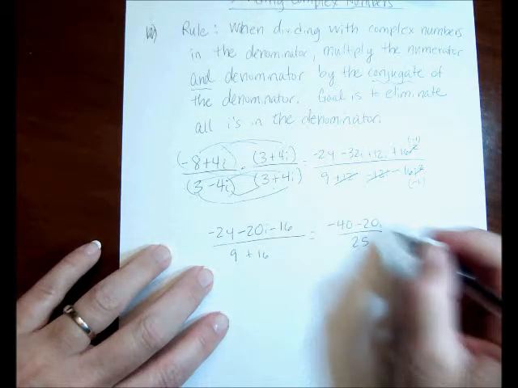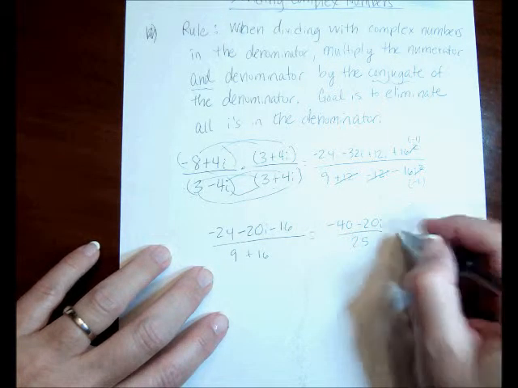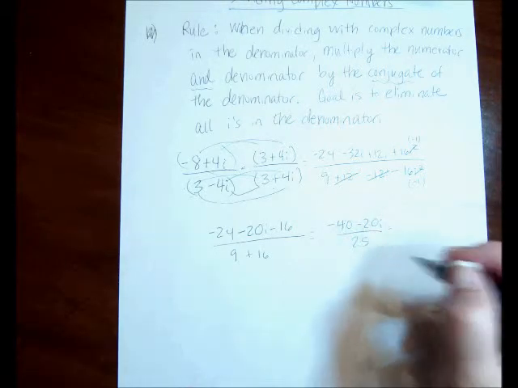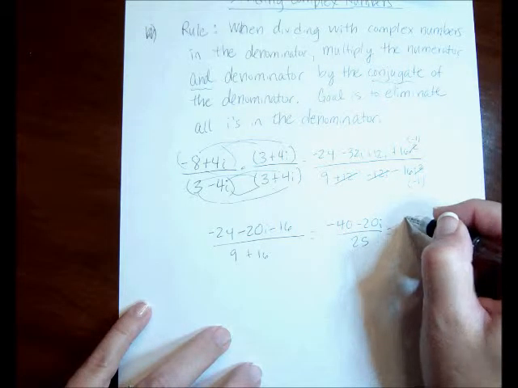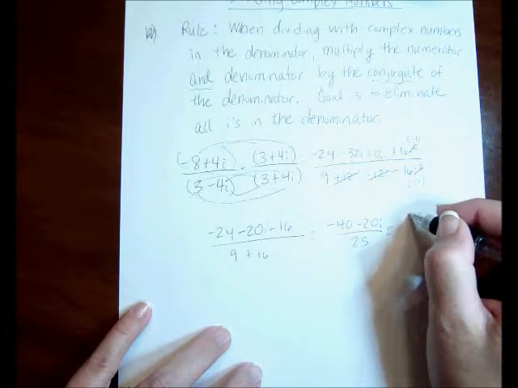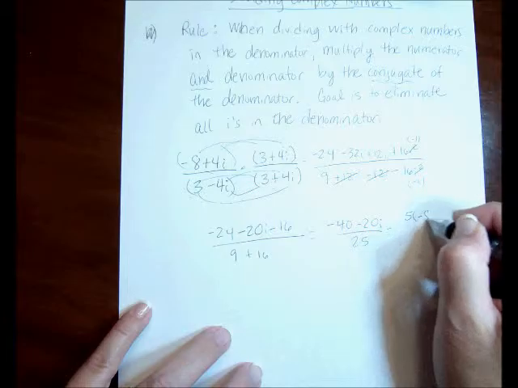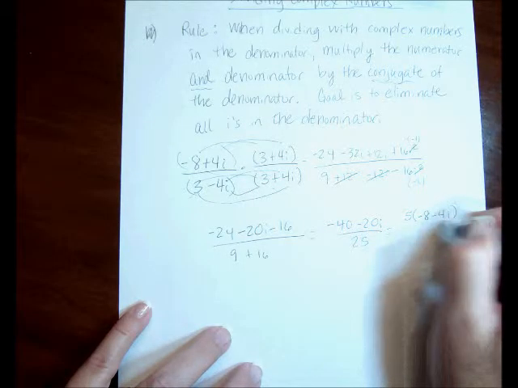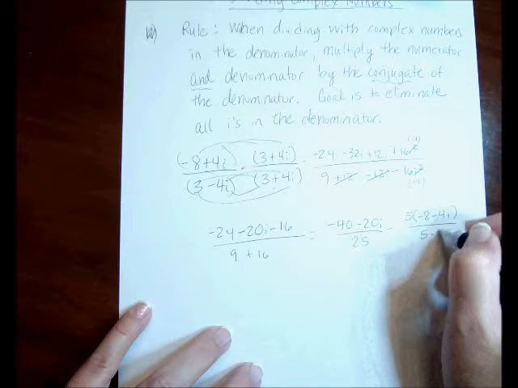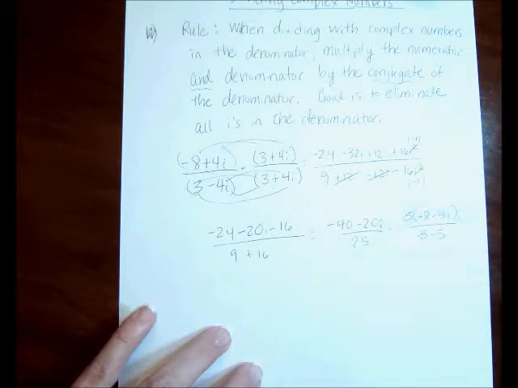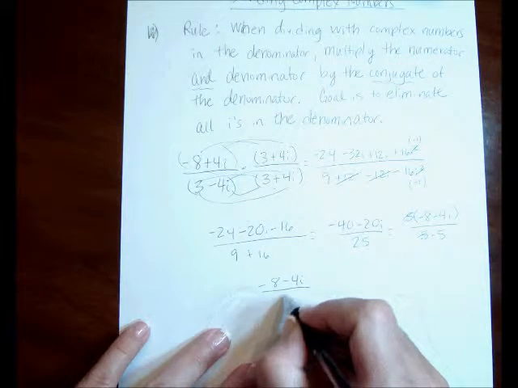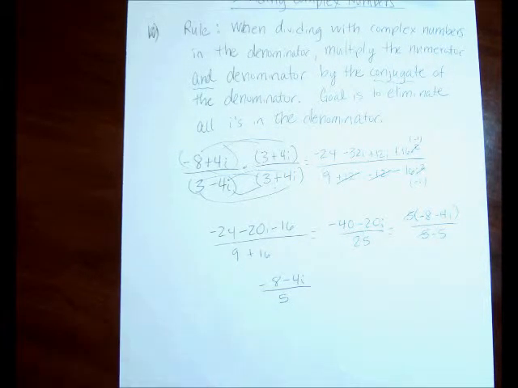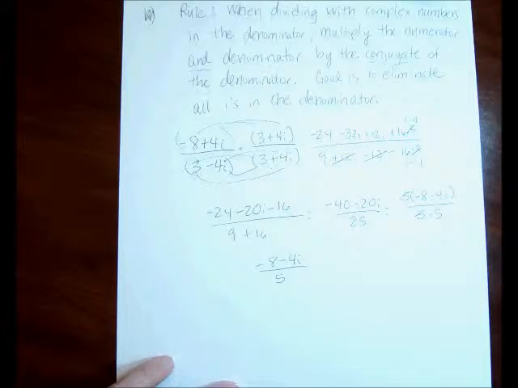And this is where it gets a little tricky, and you need to simplify. What I can see from both the numerator and the denominator is they both have a common factor of 5, so I'm going to factor out a 5. So I'm going to be left with negative 8 minus 4i, and 5 times 5. And so whenever I simplify, I'm going to have negative 8 minus 4i, and then divided by 5. And that would be your final answer. And notice it takes a good bit of paper, but it's okay.